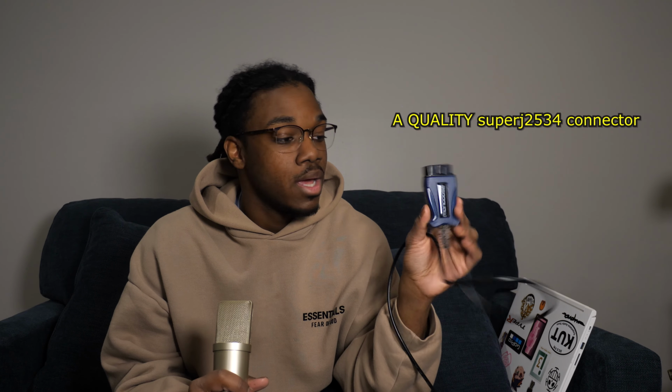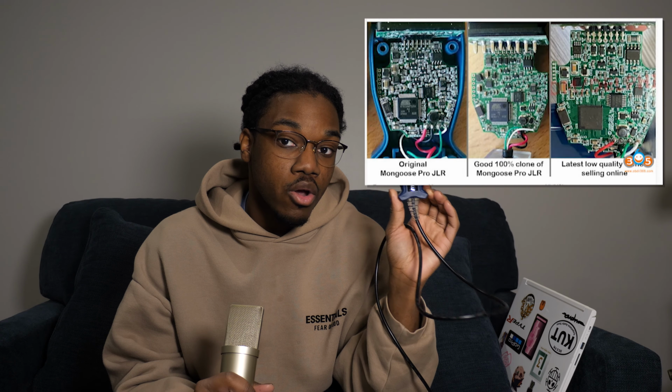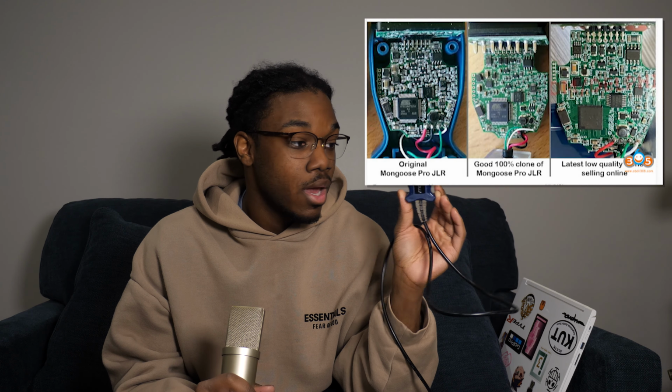And number two, a Mongoose JLR cable. Now what this looks like is a basic OBD2 cable, but really what's inside of it is a special Atmel processor that would allow our car and computer to interface with each other, and more importantly, do the processing on the chip and then give that information to our computer.